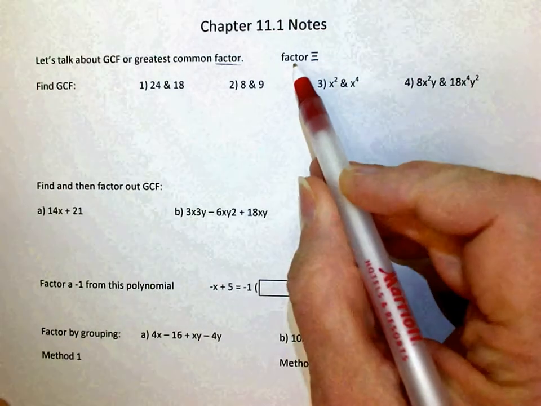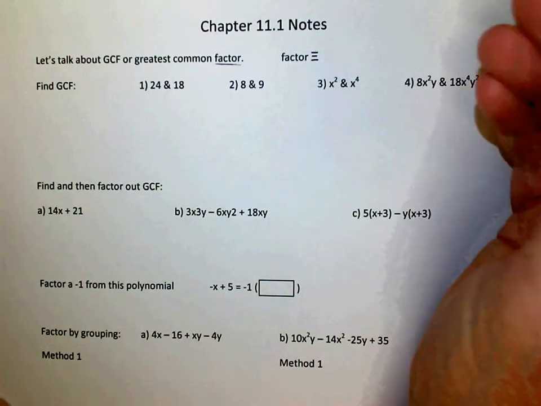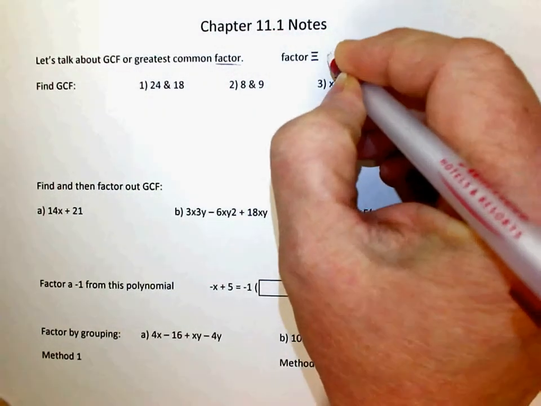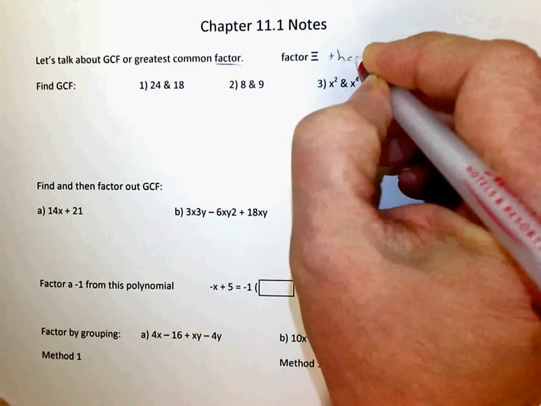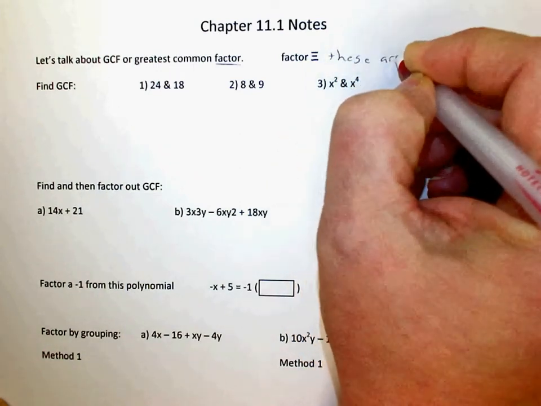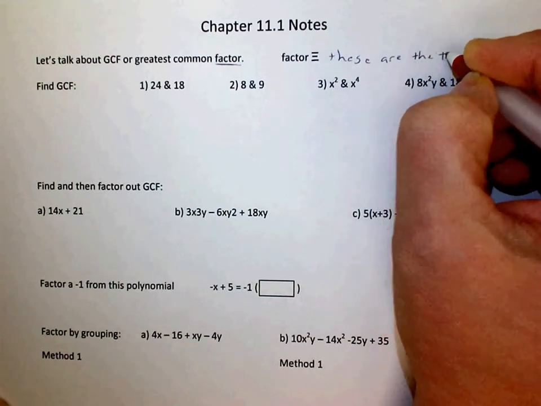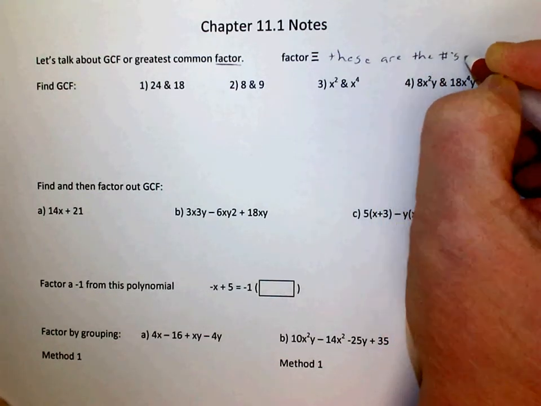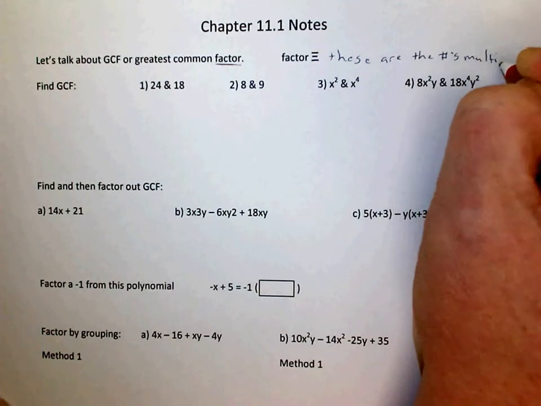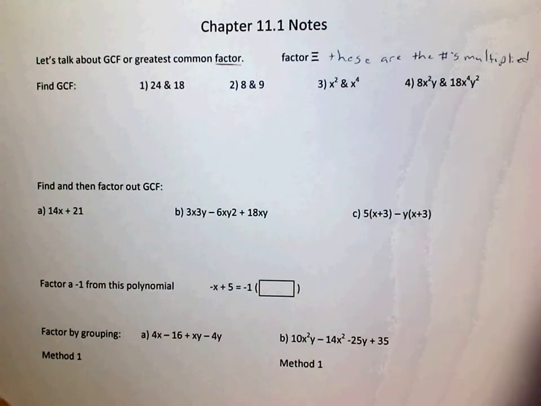Do you remember what the definition is for factor? These are the numbers multiplied to get a bigger number.